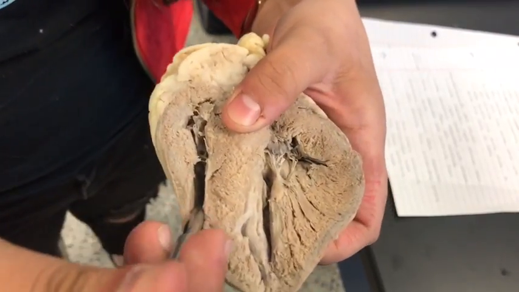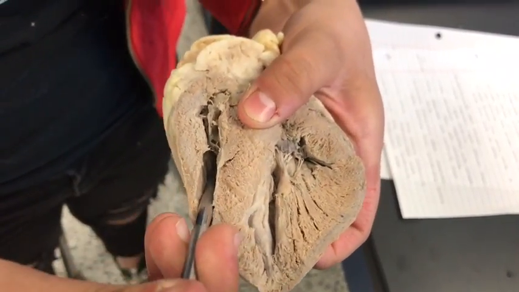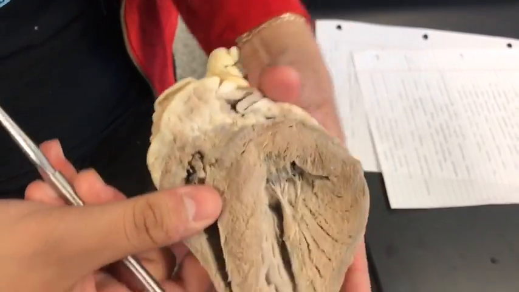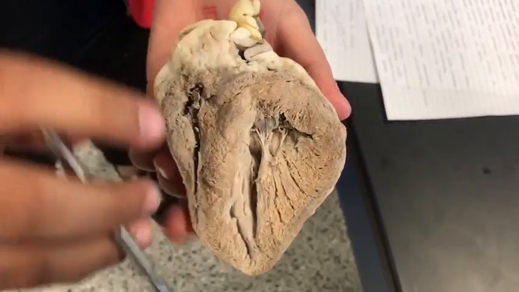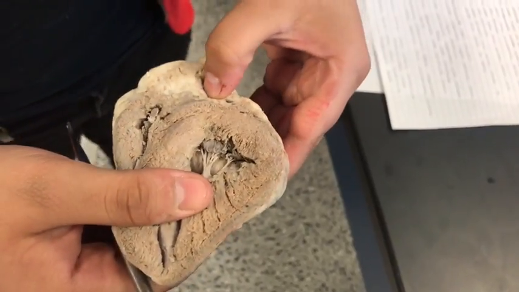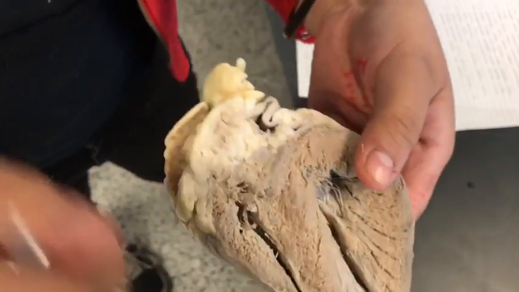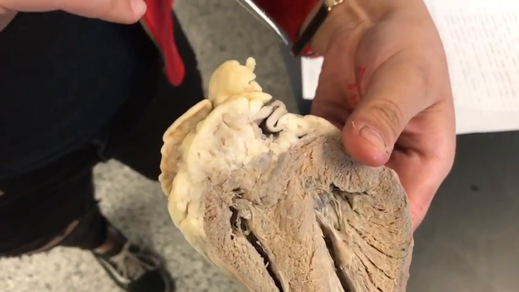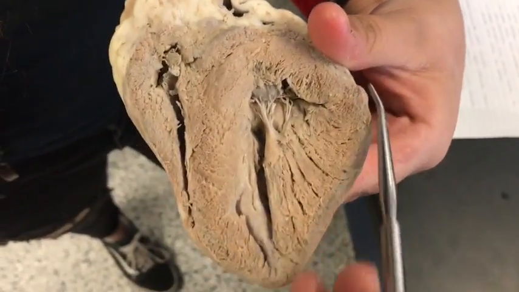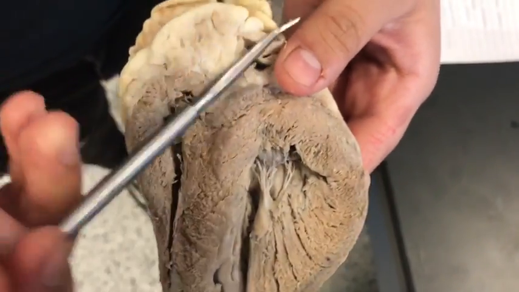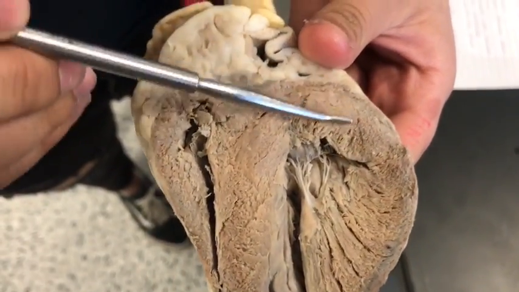And then from the pulmonary valve, it goes into the pulmonary arteries and back into the lungs. And then blood picks up oxygen and leaves the carbon dioxide. Oxygenated blood goes back into the heart through the pulmonary veins, which you can't really see in this model, but it goes from the pulmonary veins into the left atrium.